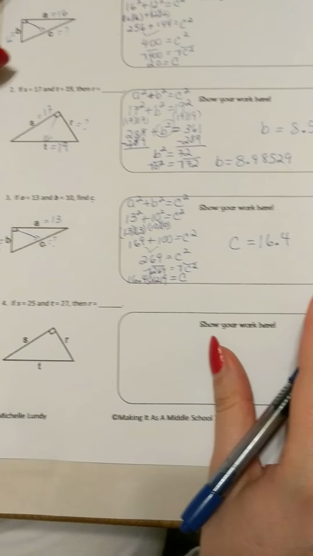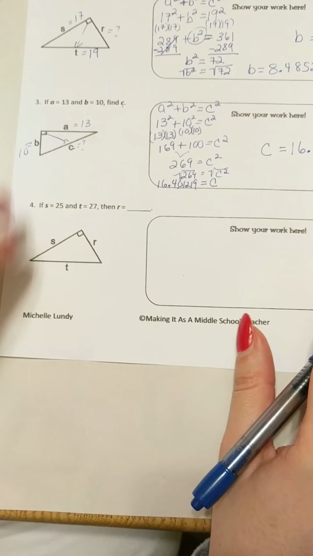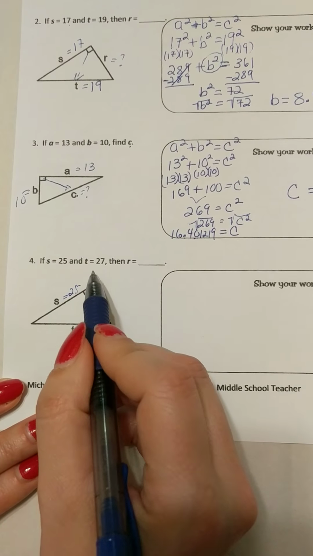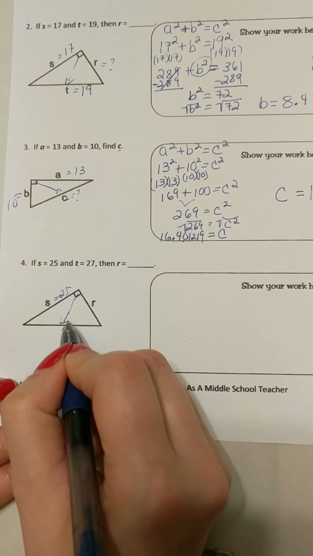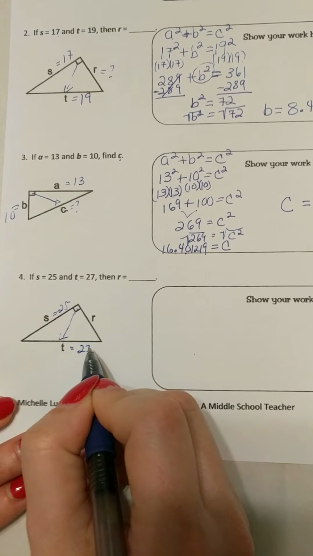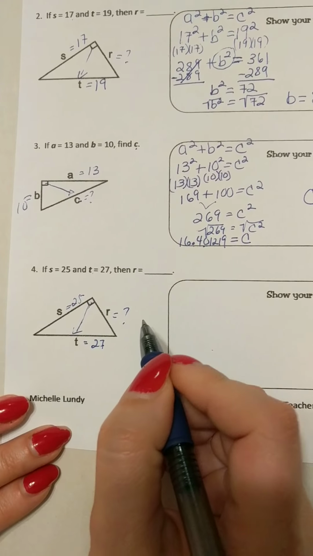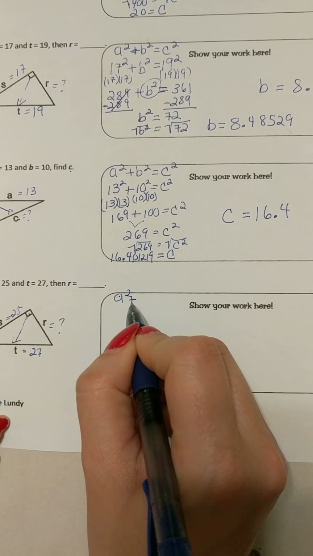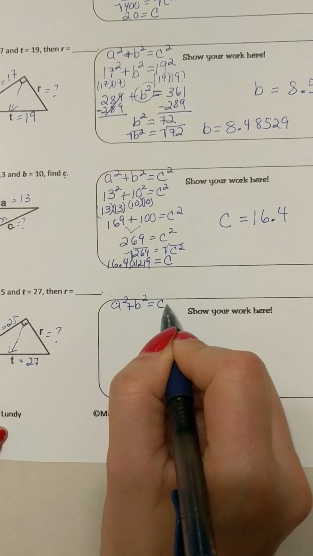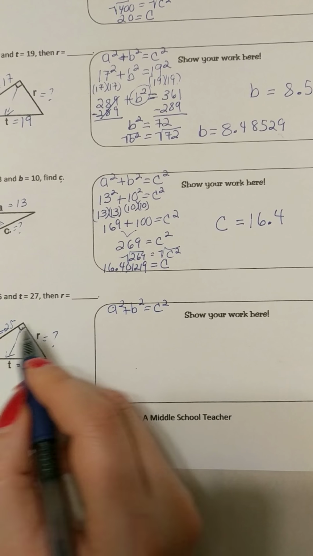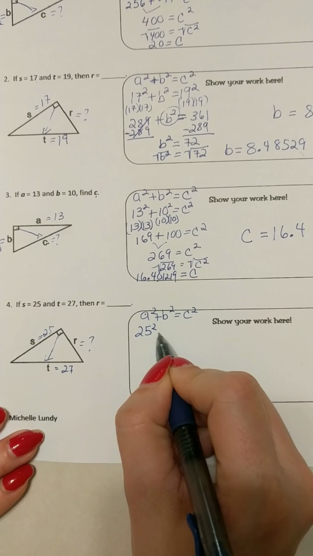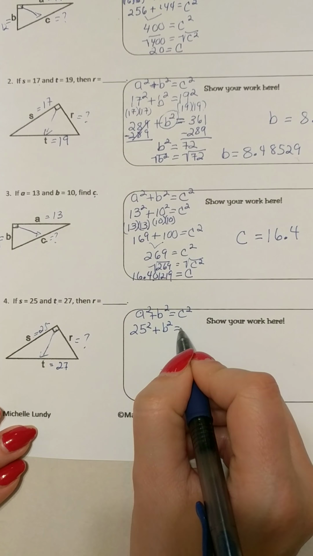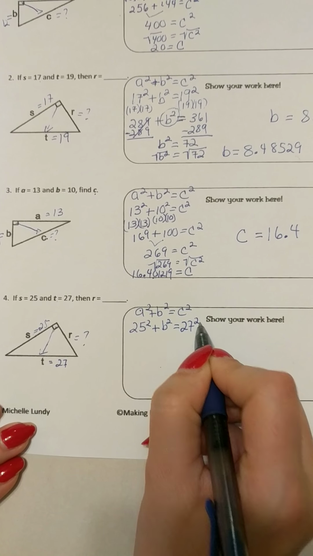Okay, for our last problem, we're going to be looking for, let's see, we have s, which equals 25. We have t, which happens to be our hypotenuse, and equals 27. And we're looking for one of our legs, which is r here. I'm going to start with my formula. A squared plus b squared equals c squared. A be 25 squared plus b squared, I don't have my second leg, equals c squared, which is 27, so 27 squared.